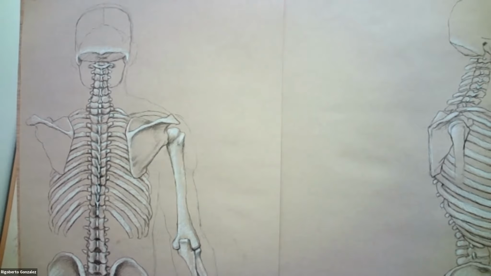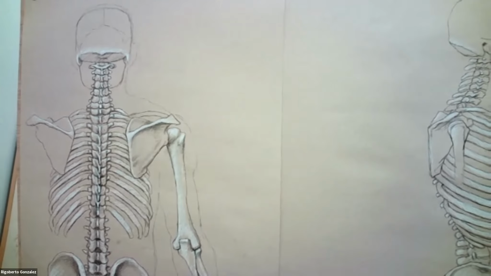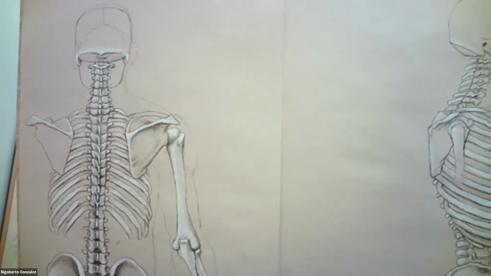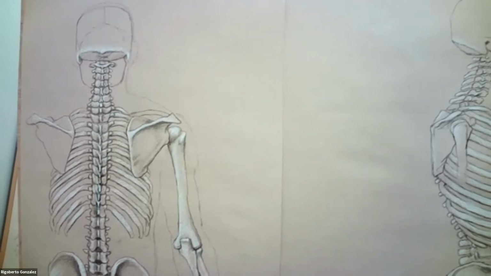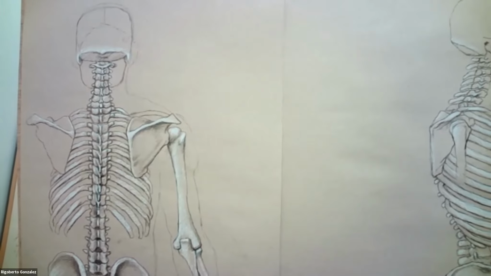I've never drawn this at this scale. If you've been to the drawing room where I teach the class, you'll see these drawings life size in room 1.110. And so I reduced them so that I can do the demos through this camera here in my office.